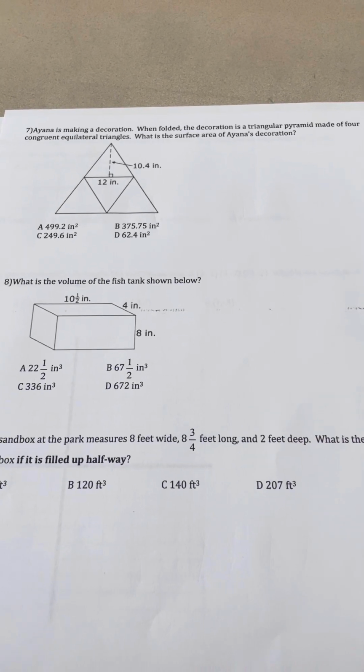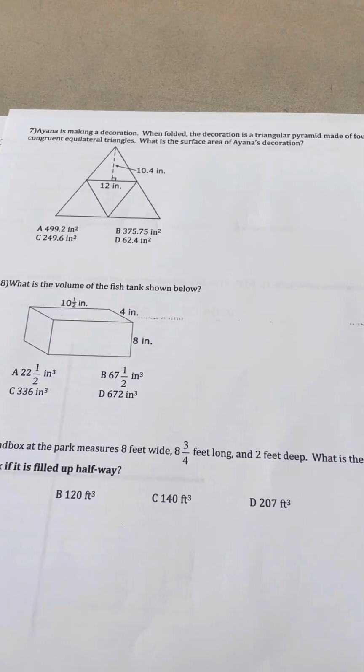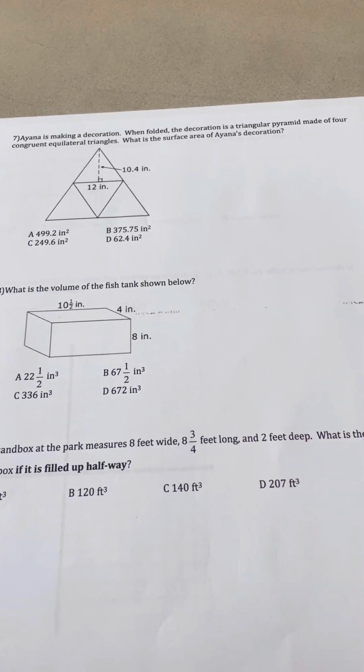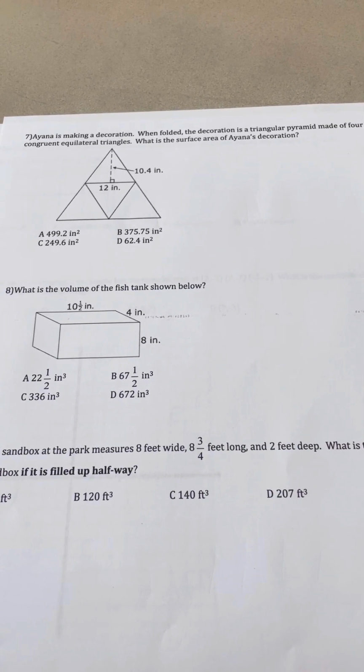Okay, at this point, you should have 1 through 6 done. It should be completed on the box paper. If not, go back to the box paper and write it in. Okay, 7 says Ariana is making a decoration.